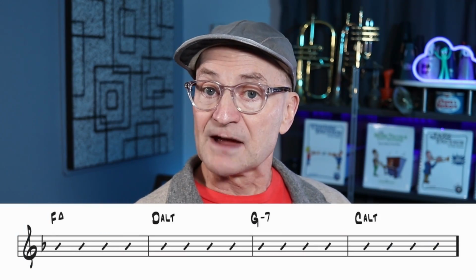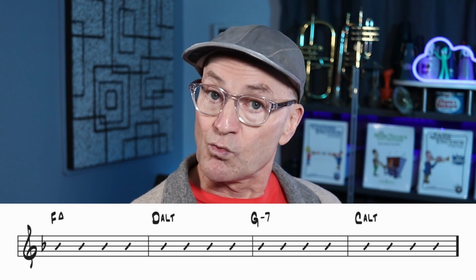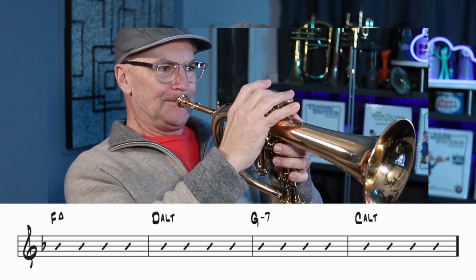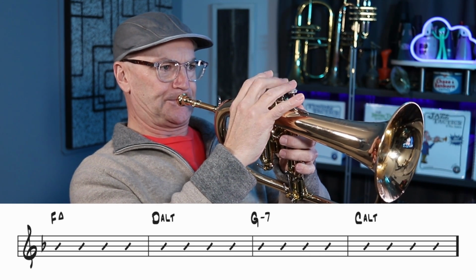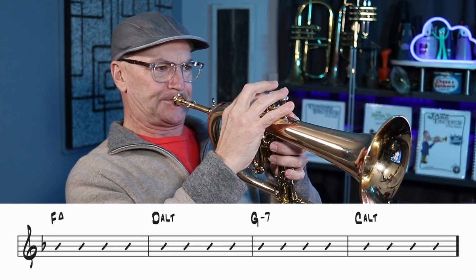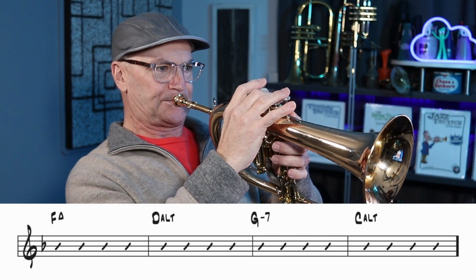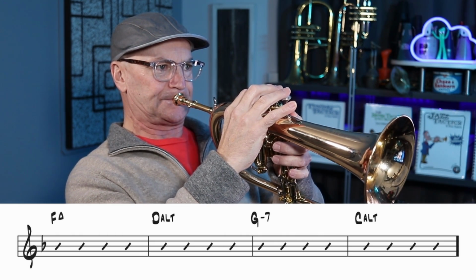Now here's a couple more examples of altered dominants in the context of a 1-6-2-5 progression. And now, here are all the melodic approaches I described with a backing track that moves from dominant to altered dominant to minor.